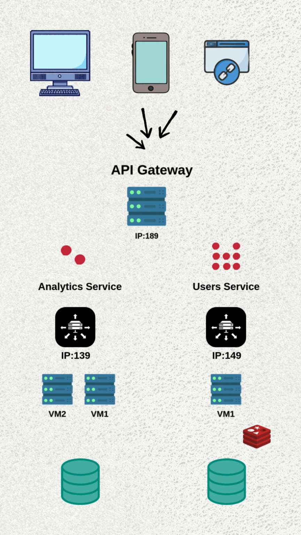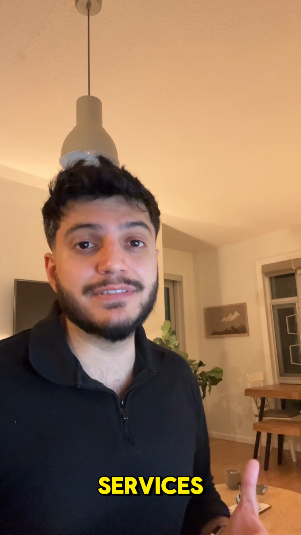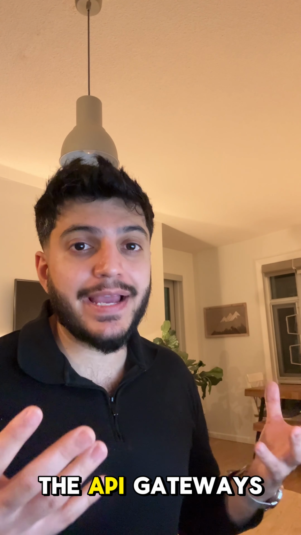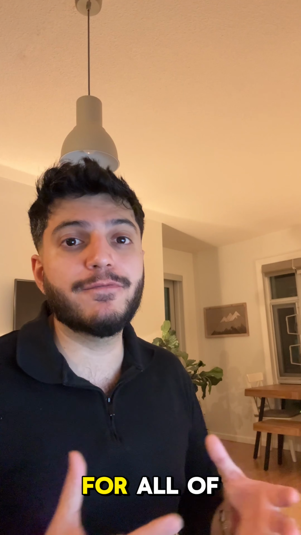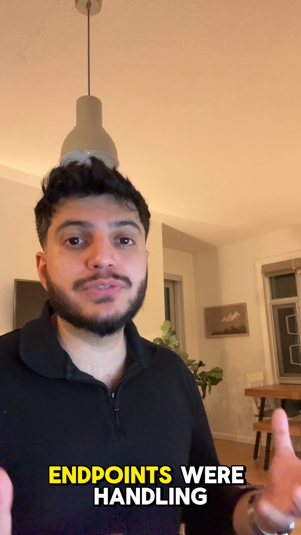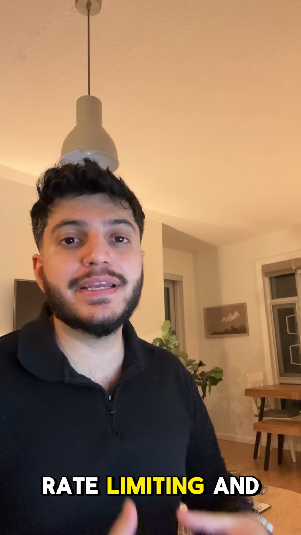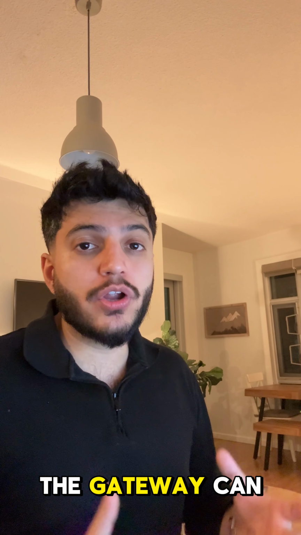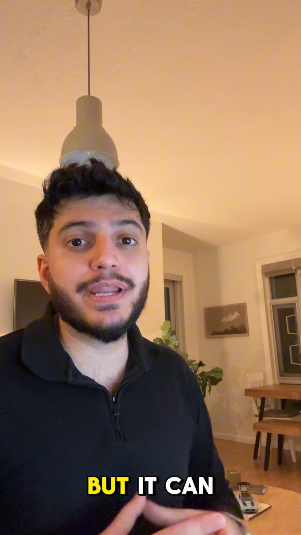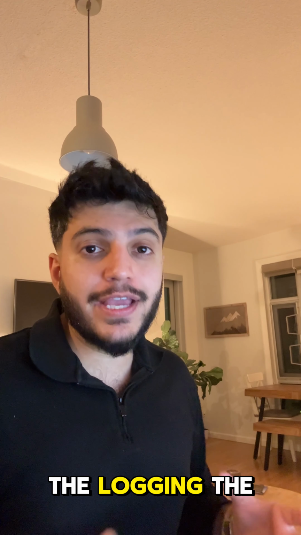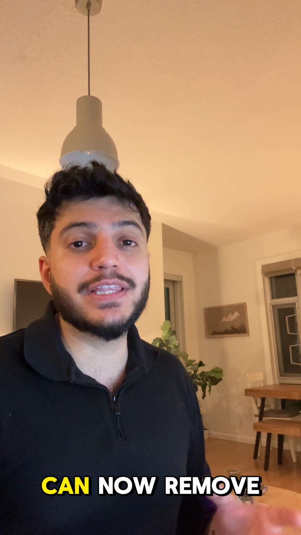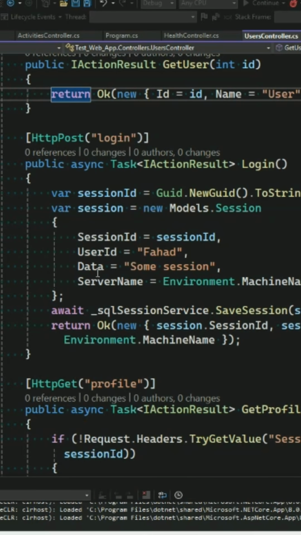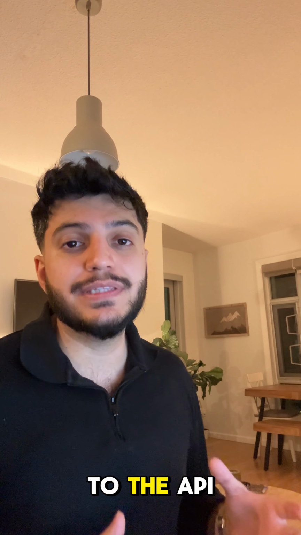The idea over here is that the client no longer talks directly to the services. We're not sharing the services' endpoints with the client, but we are sharing the API gateway's endpoint. It's a single point of entry for all of our clients. If previously our endpoints were handling the authentication, rate limiting, and logging all on their own, now the gateway can do that. The gateway can not only act as a single point of entry, but it can also do the authentication, the logging, the rate limiting for you, which means we can now remove all the redundant code that we had for handling authentication for each and every single endpoint and move that to the API gateway level.